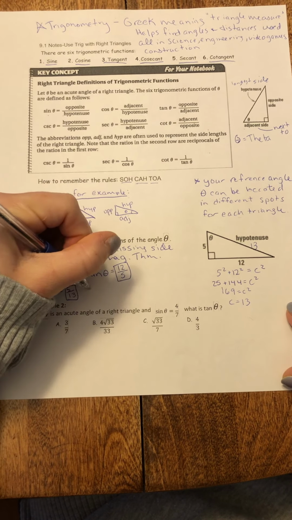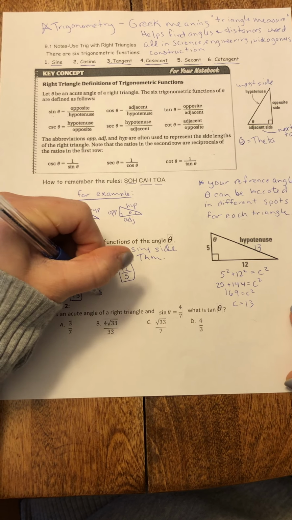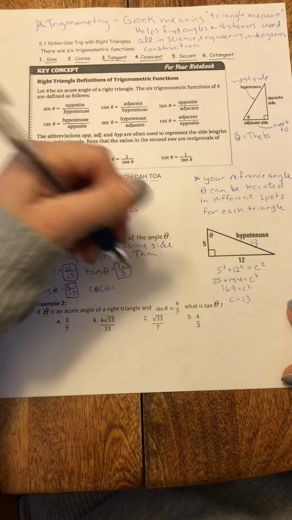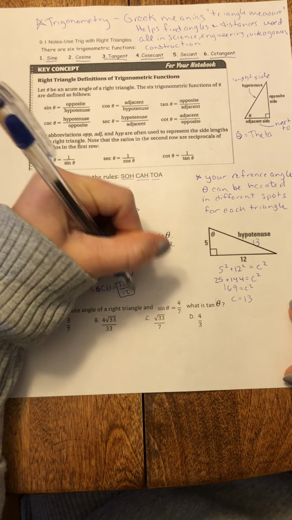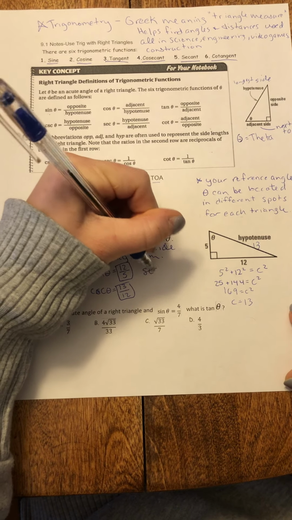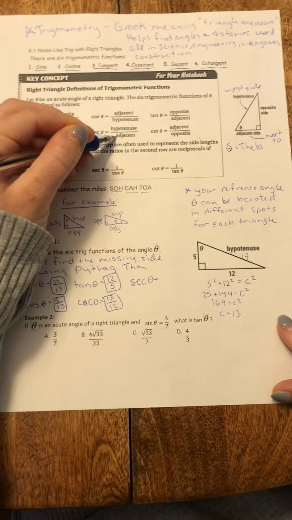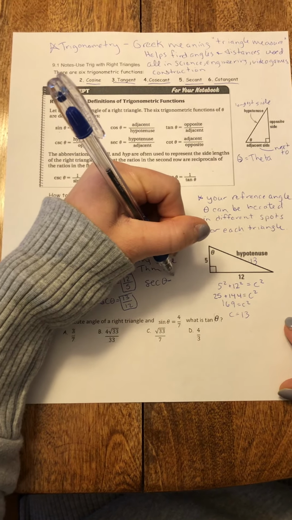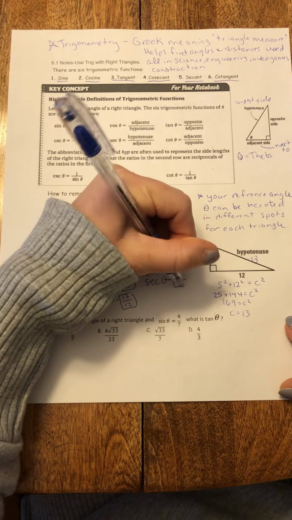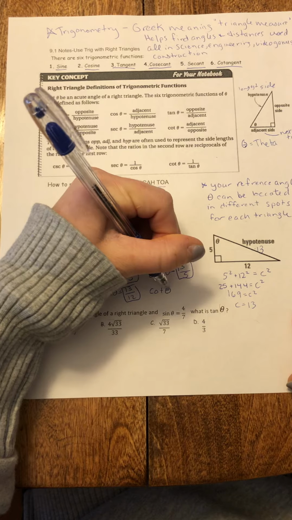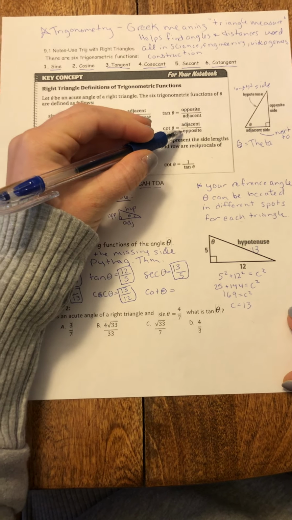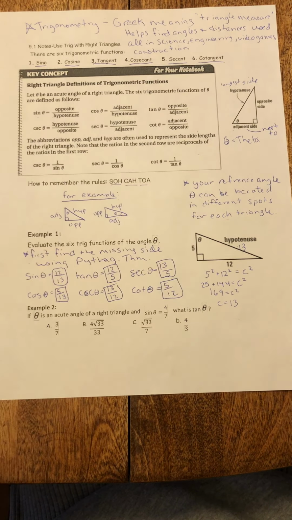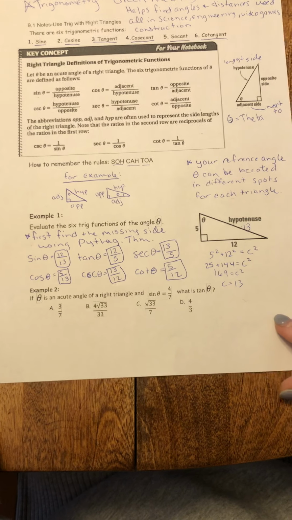Then we have cosecant, which, like I said before, is CSZ, which is just sine flipped, hypotenuse over opposite, so 13 over 12. Then we have secant, which is hypotenuse over adjacent, 13 over 5, the opposite of cosine. And then we have cotangent, which is adjacent over opposite, which is the opposite of tangent, so 5 over 12. Everything can be left as a fraction. Nothing needs to be changed to a decimal.